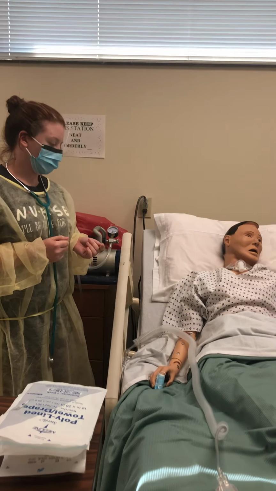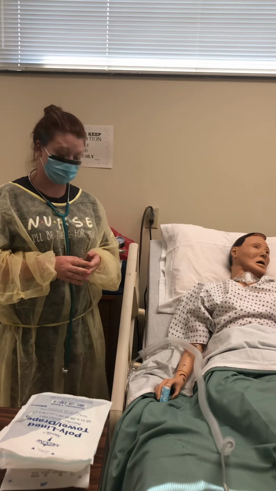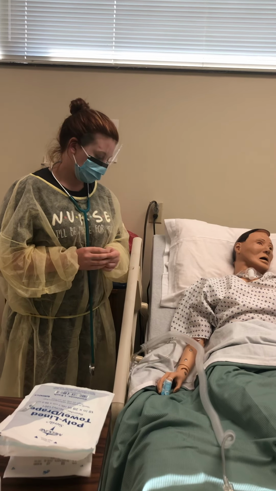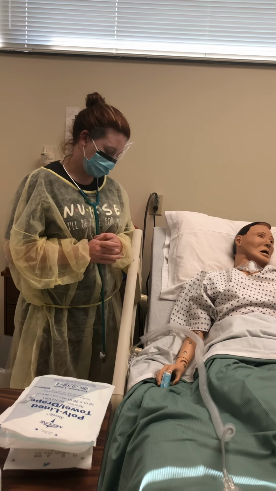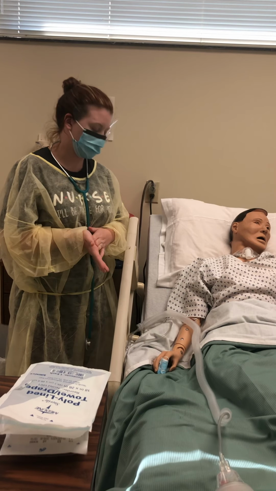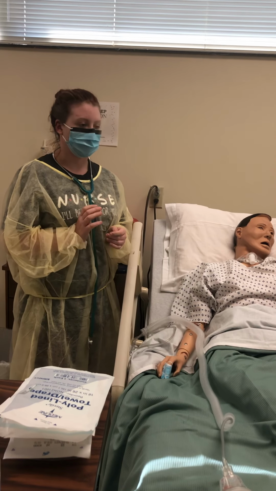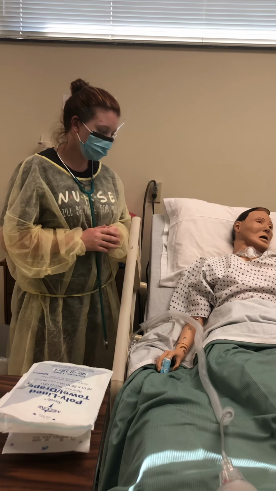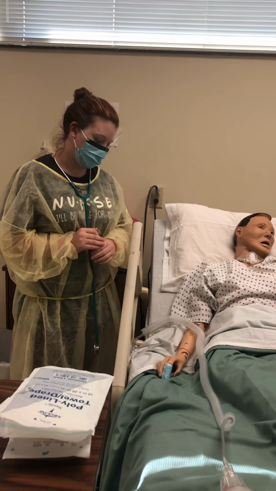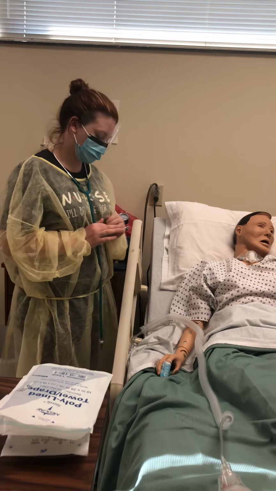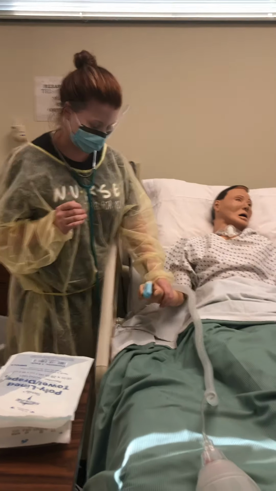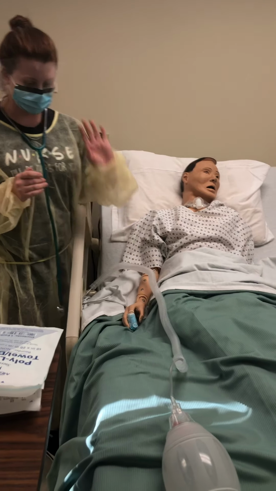I'm going to establish communication with him, and I'm going to tell him that if anytime he needs me to stop, or he becomes uncomfortable or increases in shortness of breath, for him to raise his hand. And I'm going to ask that he return demonstration, and he can raise his hand, so I know this method of communication will be effective.